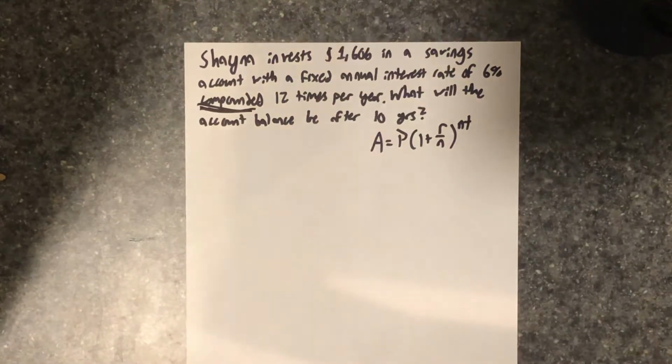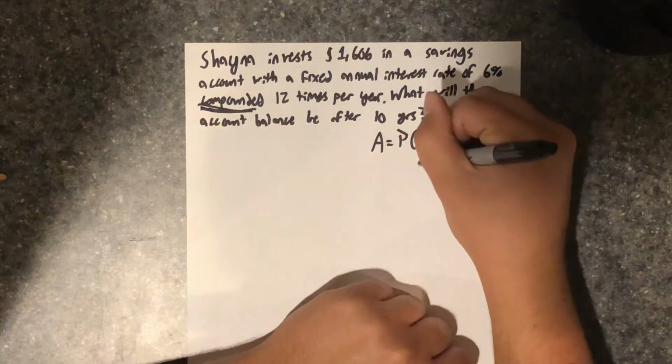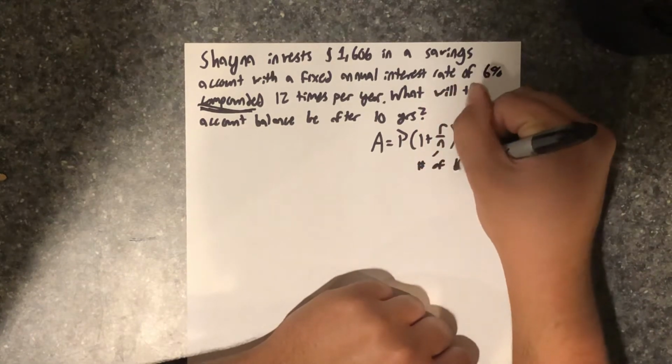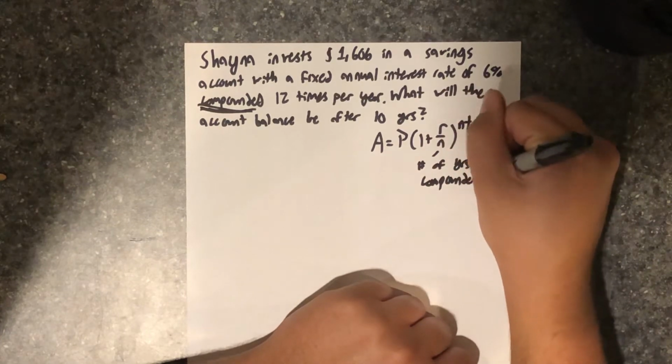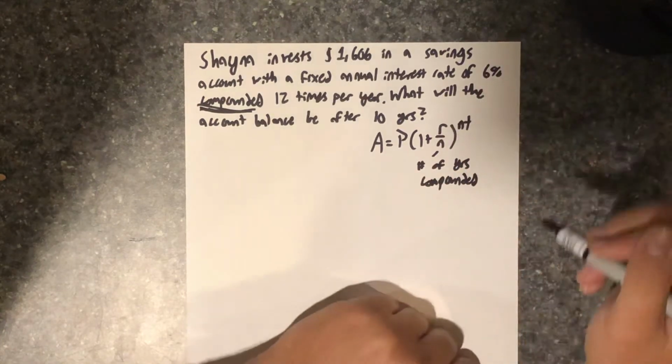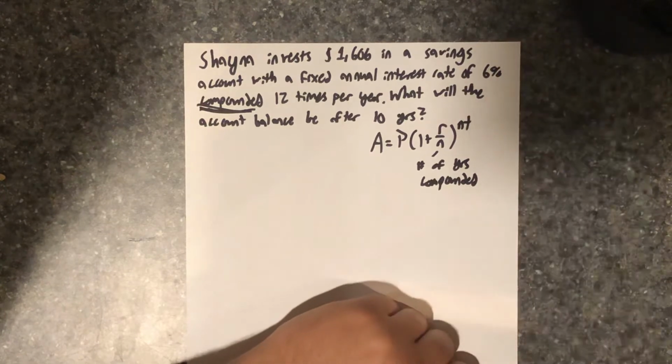So the N is the number of times compounded per year. If we weren't compounding it, it'd just be R, it'd just be the rate. And this N wouldn't be here either. It'd just be the T.